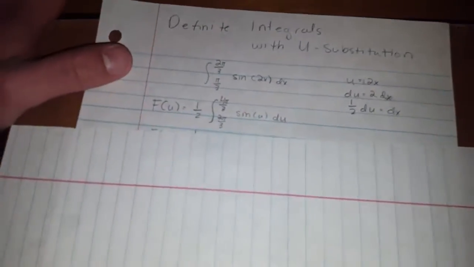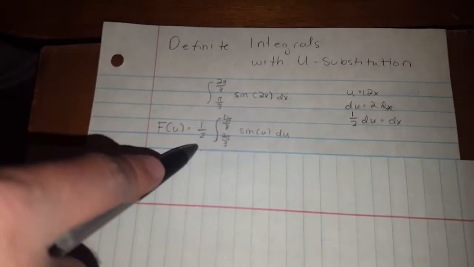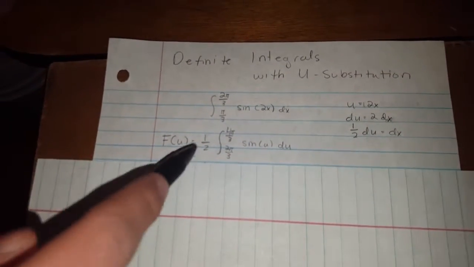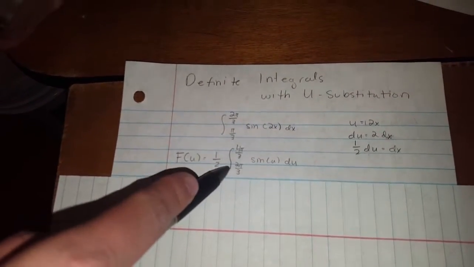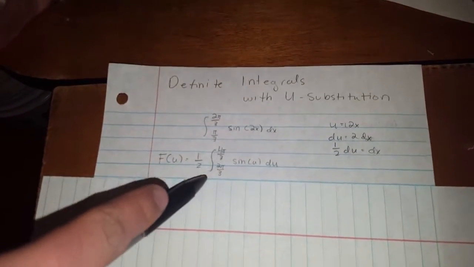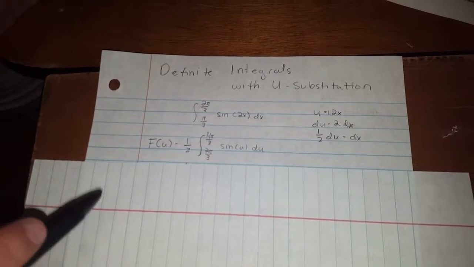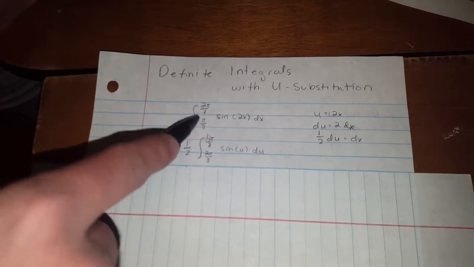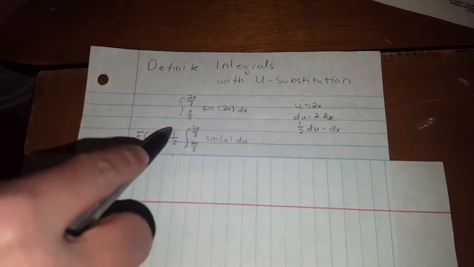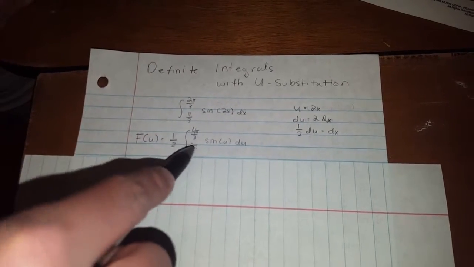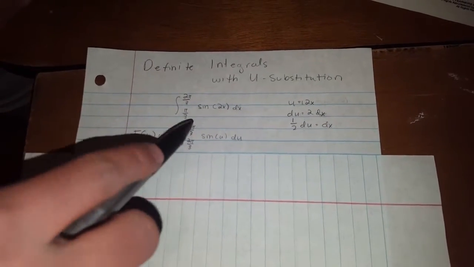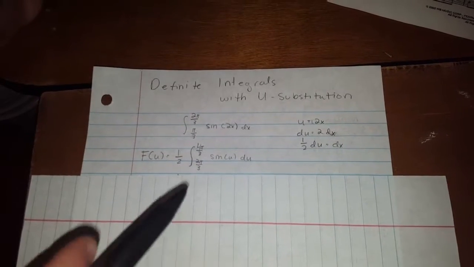So when we go ahead and write out our integral in terms of u, we can pull out the 1/2 and put it on the outside, and then we have the integral of, as you can see, the difference here is that it's from 2 pi over 3 to 4 pi over 3, which is different than what we had originally. Basically what happened is we took each of these values and plugged them into the 2x to get the u values. So we're going to get 1/2 times the integral from 2 pi over 3 to 4 pi over 3. You need to remember to change that because that's a mistake a lot of people forget to correct.